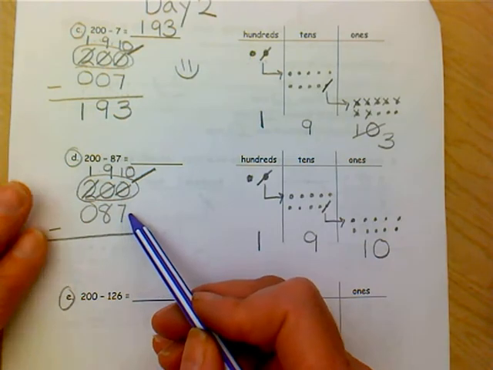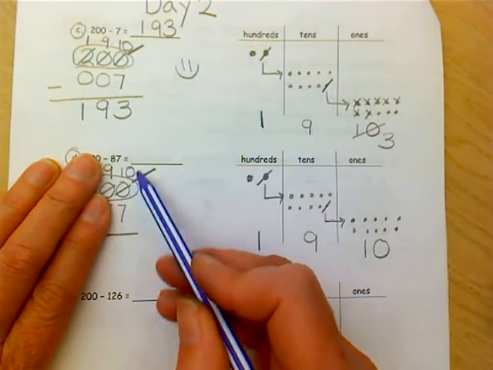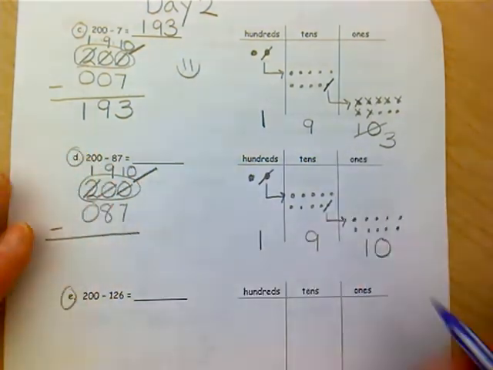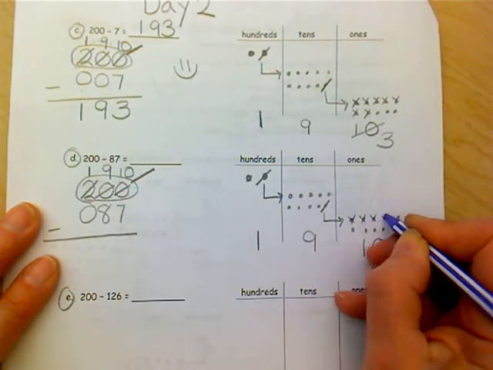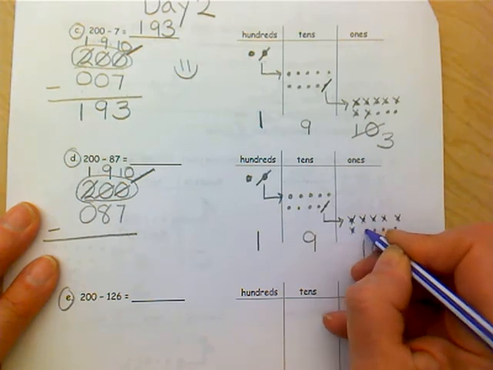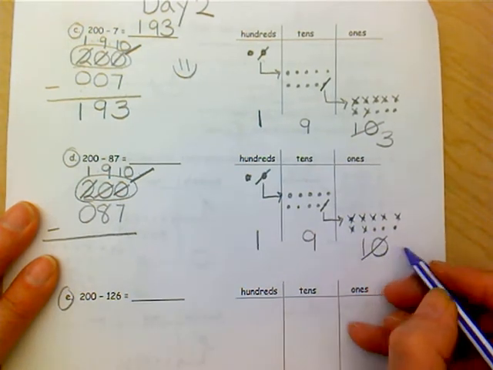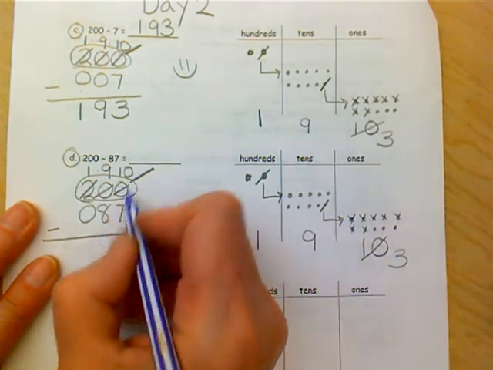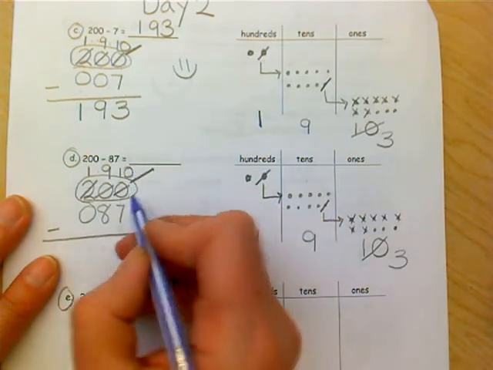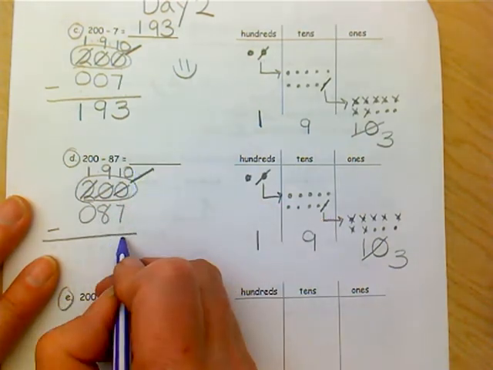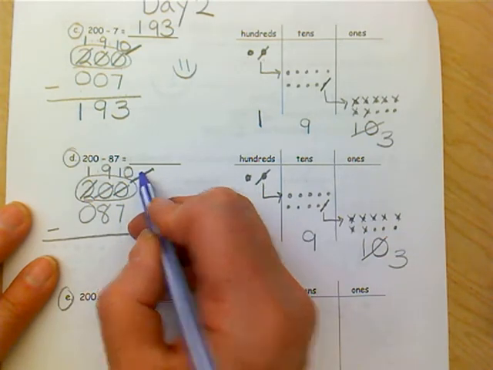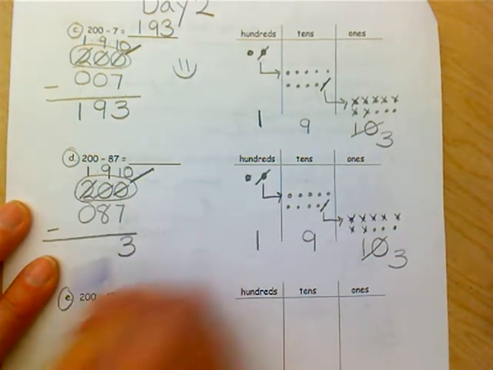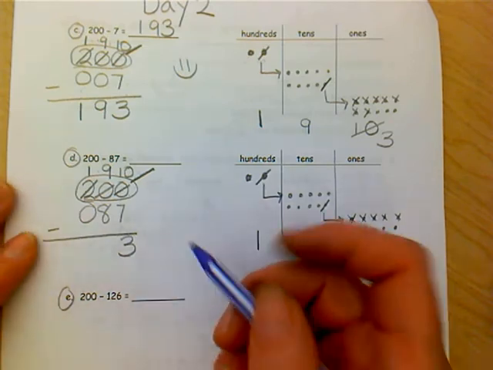Now I'm going to say 7 tens or 7 ones from 10 ones. Here we go. 1, 2, 3, 4, 5, 6, 7. That leaves me now with 3 tens. So 7 tens from 10 tens. Oh, try that again, Miss Star. 7 ones from 10 ones is 3 ones. Getting my tens and my ones mixed up today.